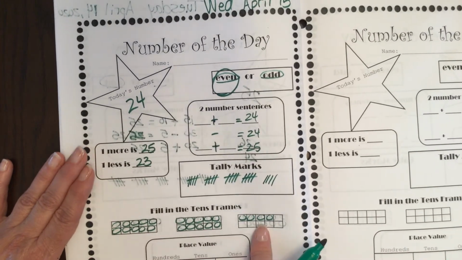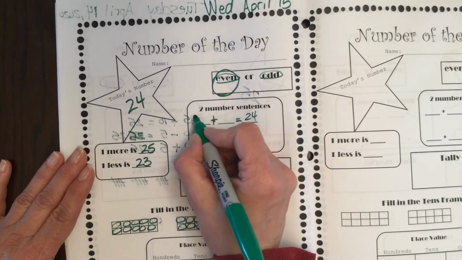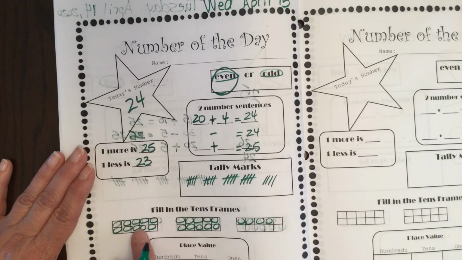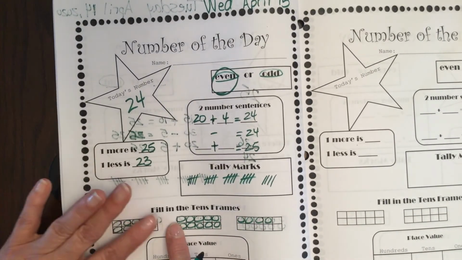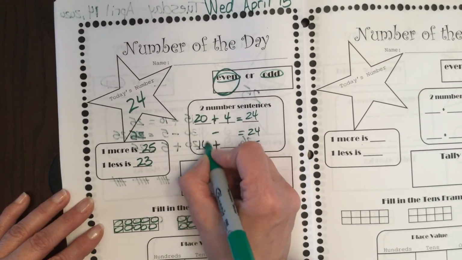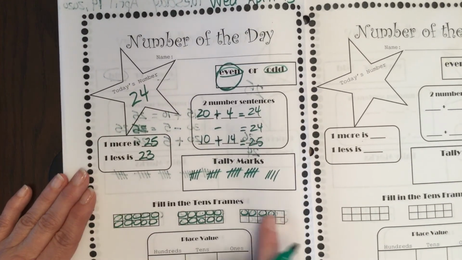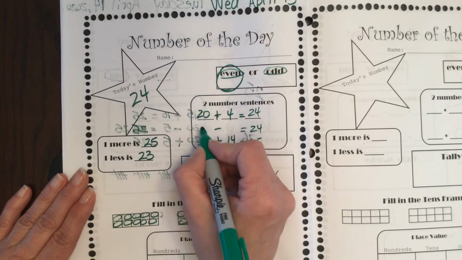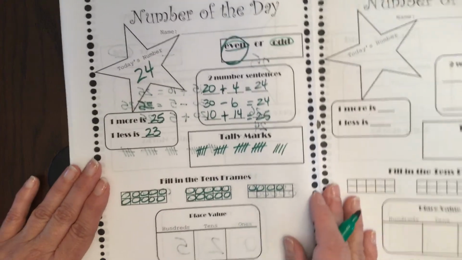I can use these to help me with my equations. I can easily see I have 20 plus 4 more to make one of my addition questions. I can easily tell I have 10 plus 10 plus 4. You might use that for your second equation. Or I might notice that this equals 14 and this equals 10. So I will use 10 plus 14 equals 24. I would normally have 30 on my 10 frames, but these 6 are empty. So I can do my subtraction from 30 minus 6 equals 24.